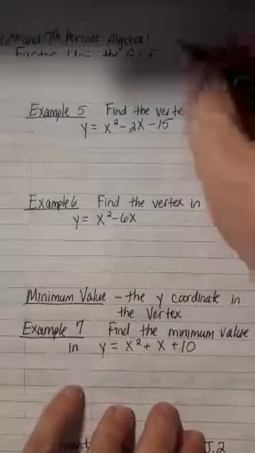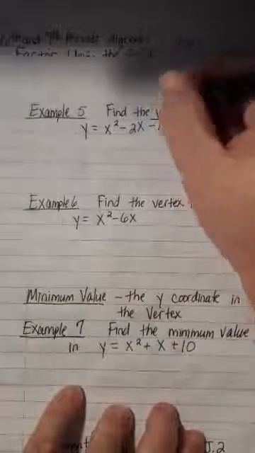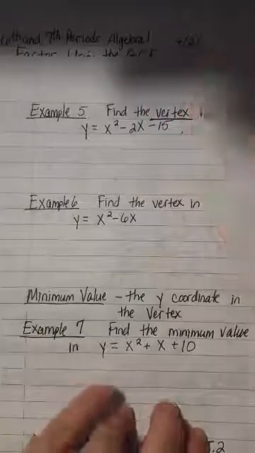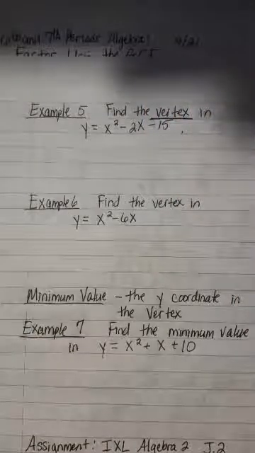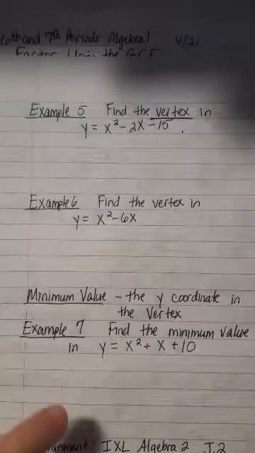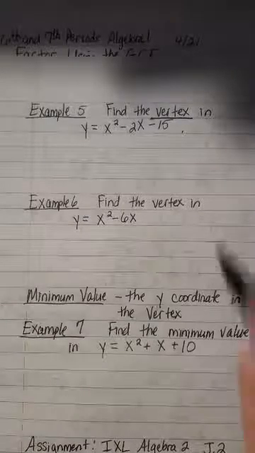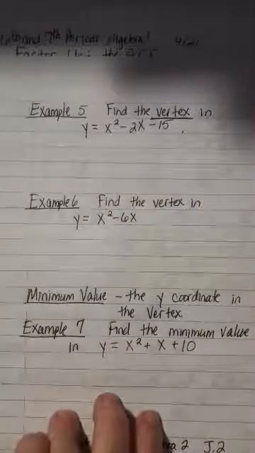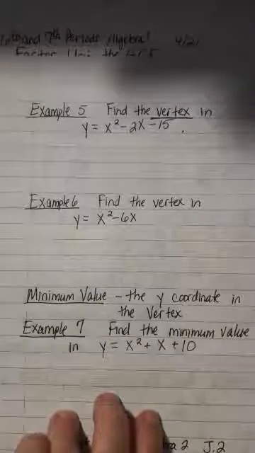Remember, always look in your directions to see what it is you're finding. It's either going to be the y-intercept, the axis of symmetry, the vertex, or the minimum value, which we're going to do down here. So for the vertex, you have to start out with the formula, negative b over 2a. That's going to be your x coordinate. So let's identify a and b.